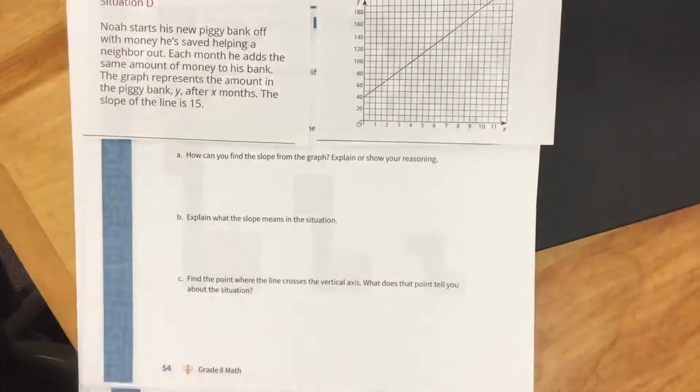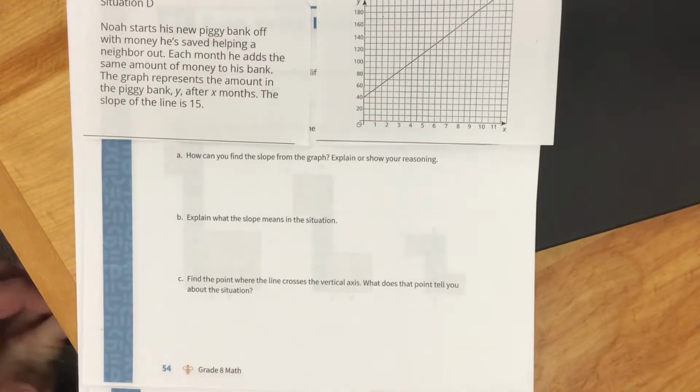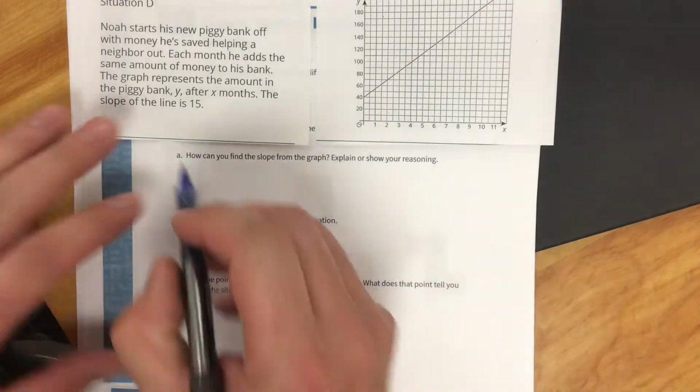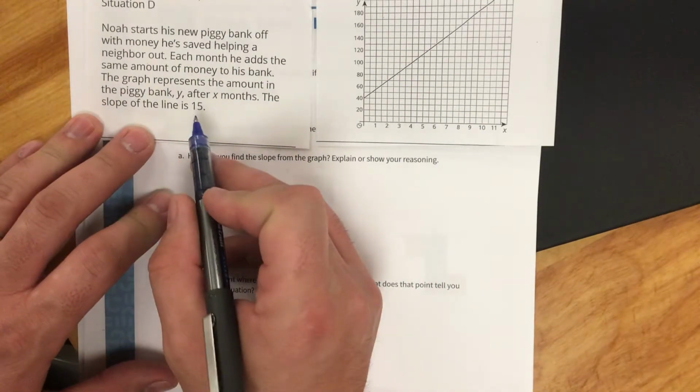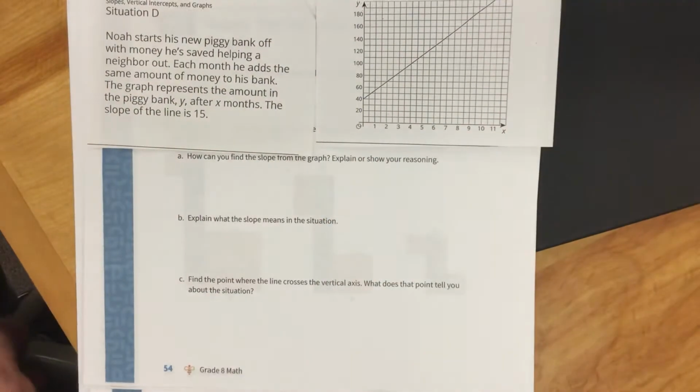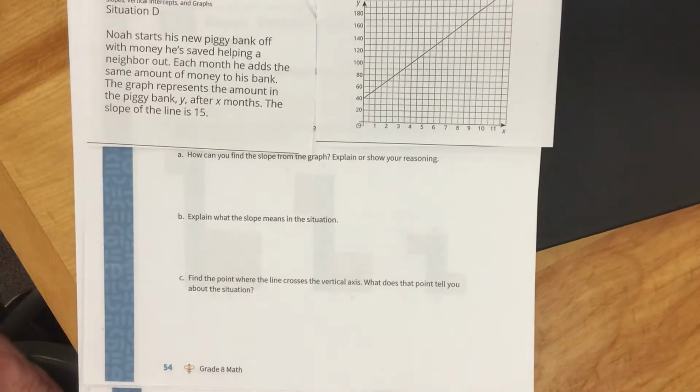Okay, it says, how can you find the slope? So how can we find the slope of 3? Well, it tells us right here, the slope is 15 and goes up 15 to the right 1. So that's pretty simple. It gave it to us in the problem. What does the slope mean in this situation?